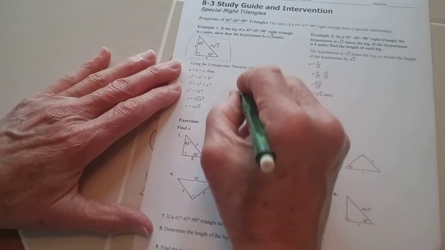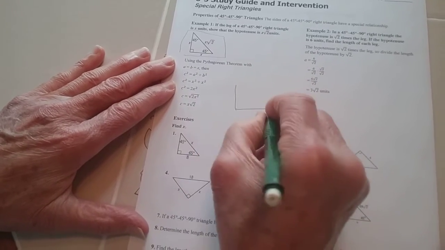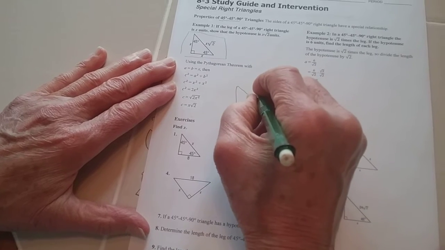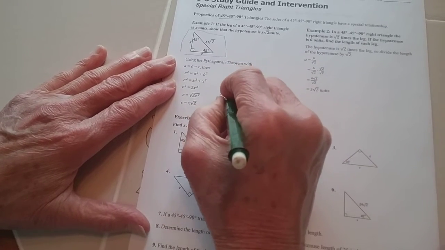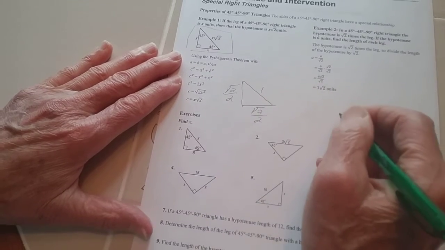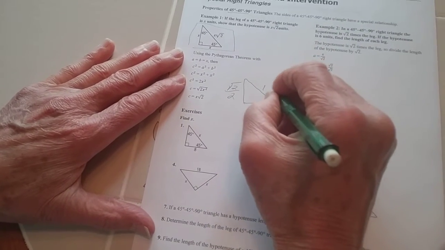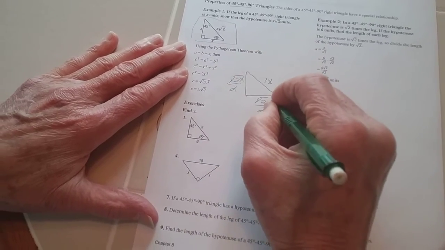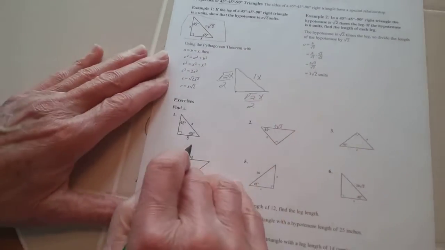So what I want you to start thinking about is, rather than that formula, I want you to say this right here is 1, this is the square root of 2 over 2, square root of 2 over 2. Which means that if we call this 1x, that's going to be an x here and an x here. So that should help us solve this problem right here.